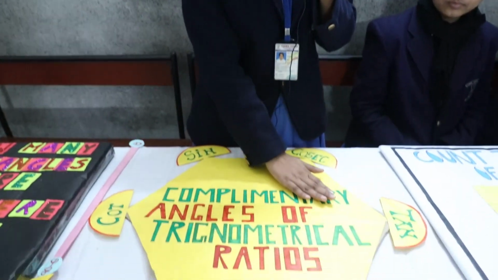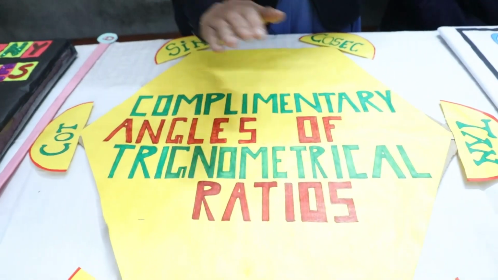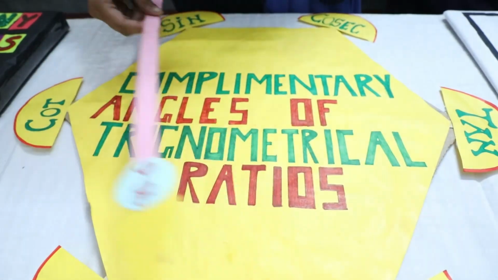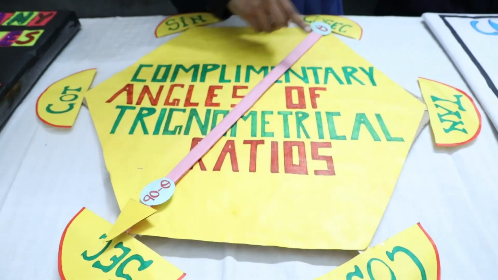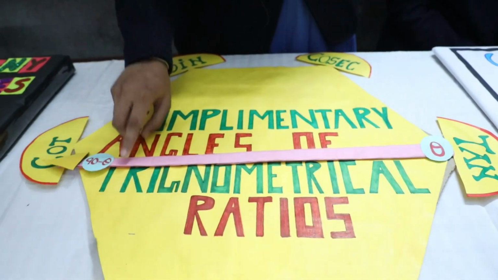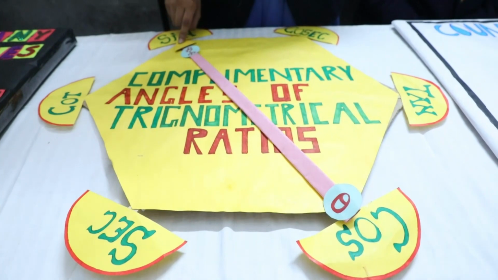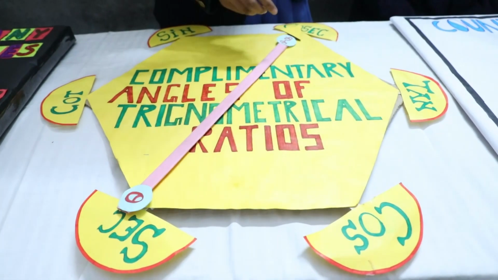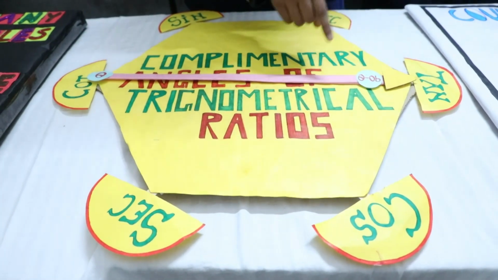Trigonometrical ratio is the ratio of the length of the sides of the right angle triangle. Now, as we can see here, this is a hexagon. This hexagon represents complementary angles of trigonometrical ratios, like sin theta is cos 90 minus theta, cosec theta is sec 90 minus theta, and tan theta is cot 90 minus theta. We can also reverse it, like cos theta is sin 90 minus theta, sec theta is cosec 90 minus theta, and cot theta is tan 90 minus theta.